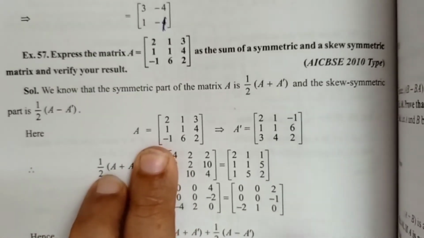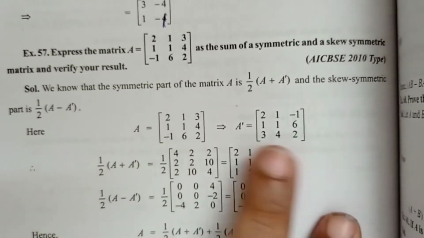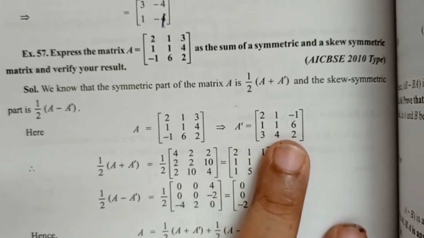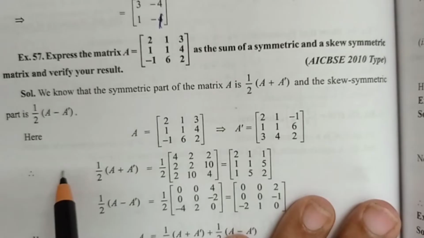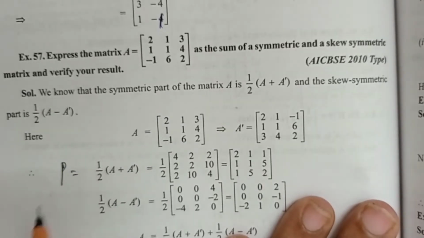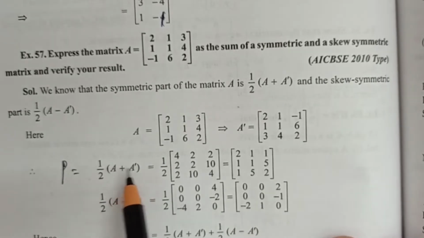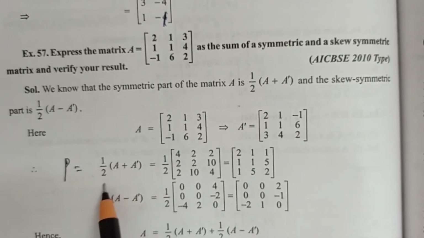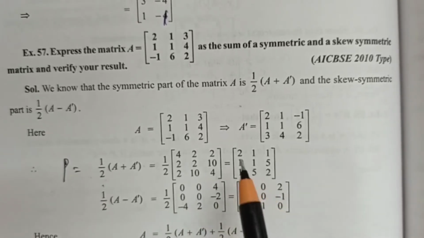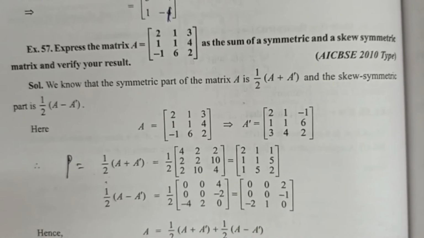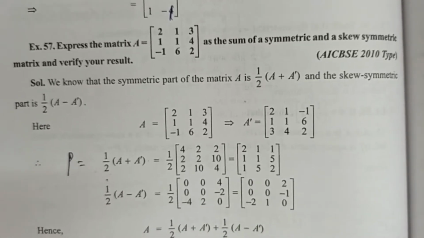Okay, copy A again. A is equal to, then what is A transpose equal to? Then below write P is equal to, we name it as P. P is equal to (A plus A transpose) by 2. Do it by yourself. Check the answer: [2, 1, 1; 1, 1, 5; 1, 5, 2]. Got it?